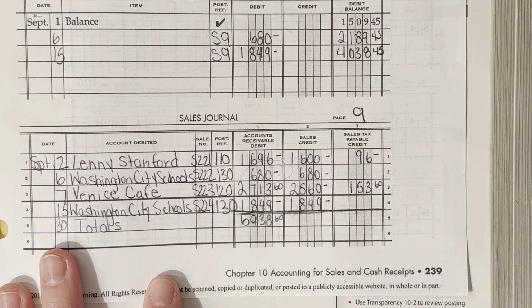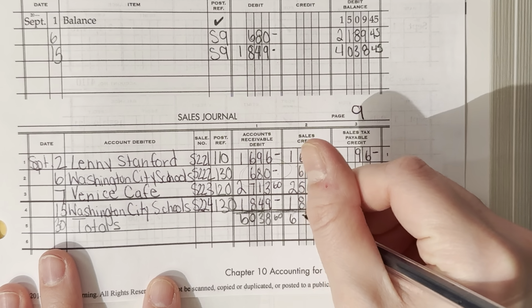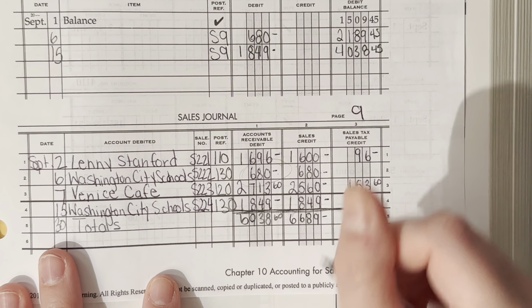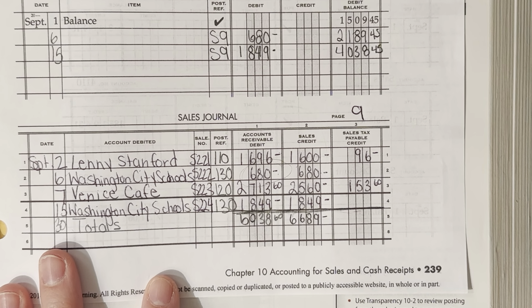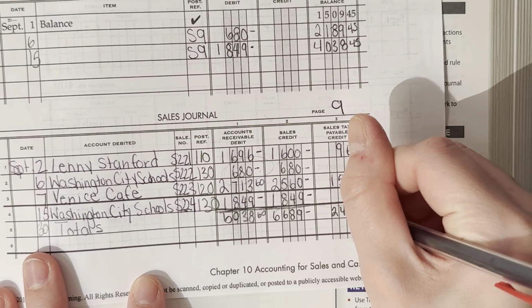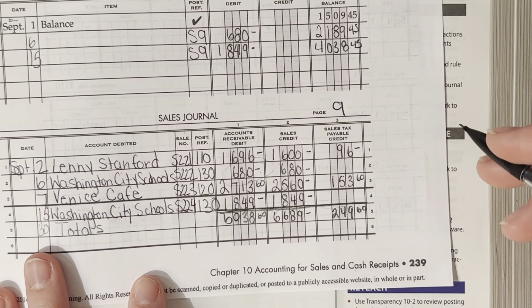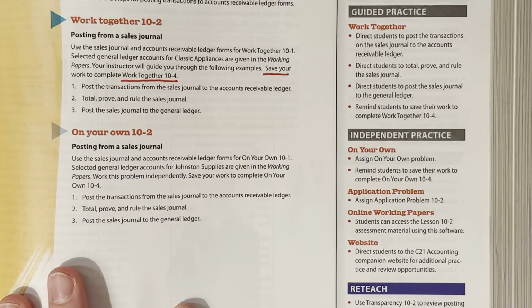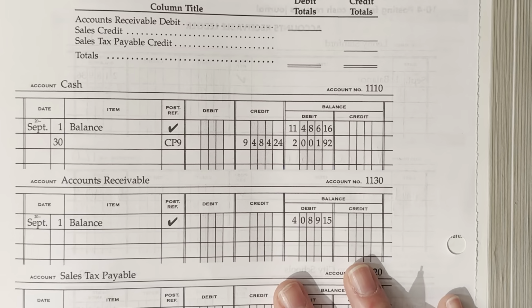Sales credits, I'm going to total those: 1,600, 680, 560. I'm just adding up all the totals to get 6,689. Okay, and the last one, I'm adding 96 plus 153.60, which is 249.60. All right, we are going to double check this by coming over here, seeing if they prove.